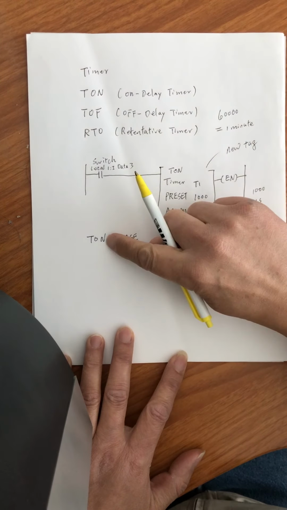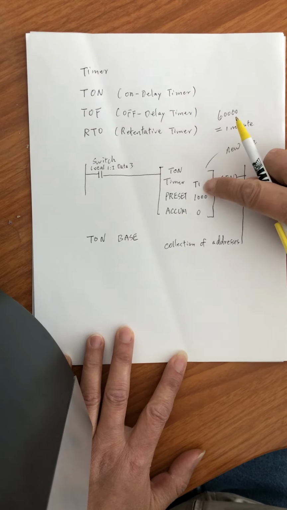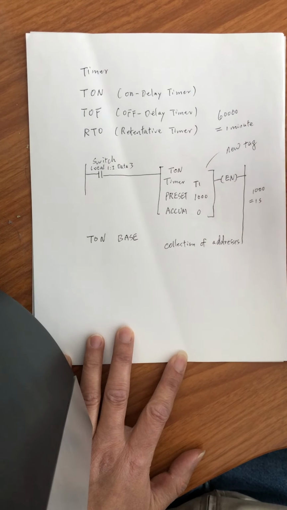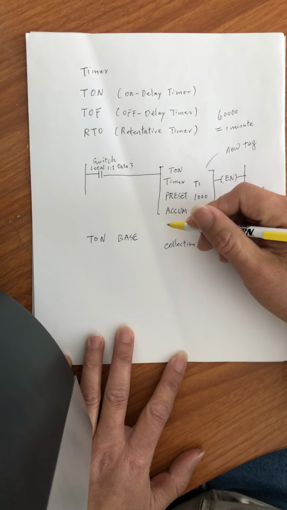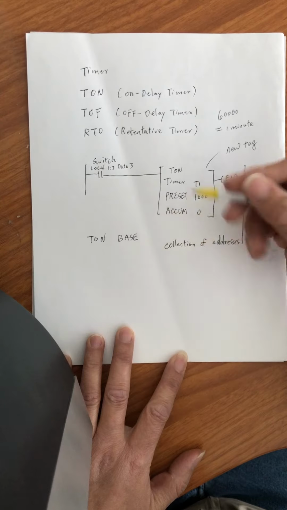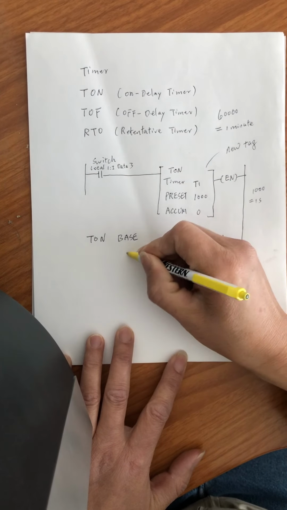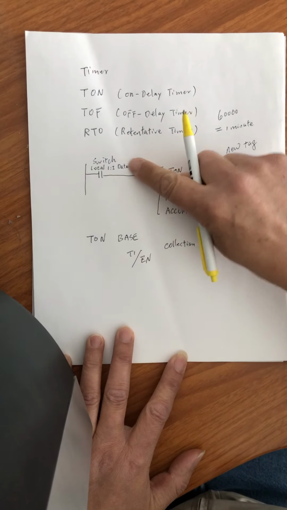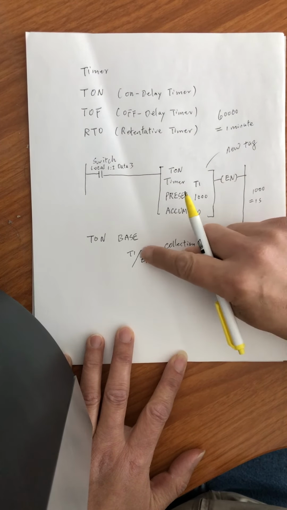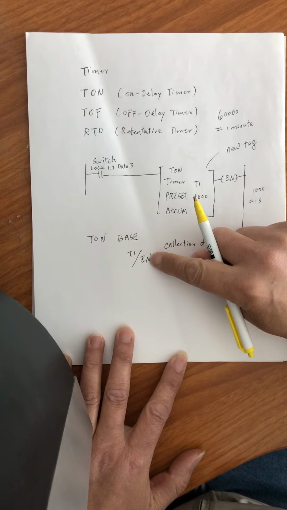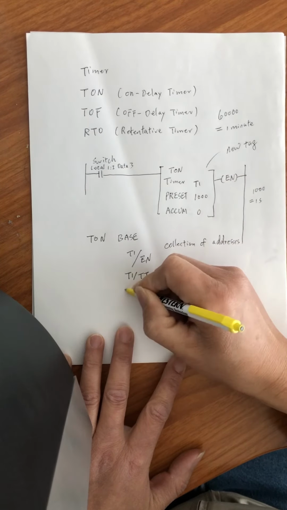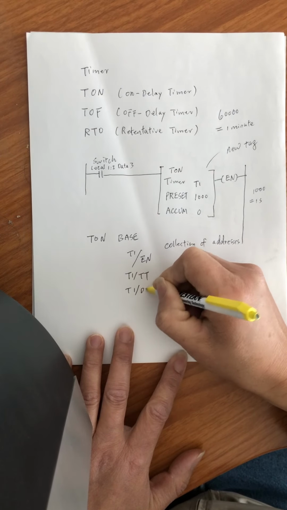In fact, once you create this T1 TON, it has 6 or 7 addresses. And those addresses include EN, so you have a T1.EN address. This time you don't have a data address. The address is named T1.EN. You have T1.TT. You have T1.DN.